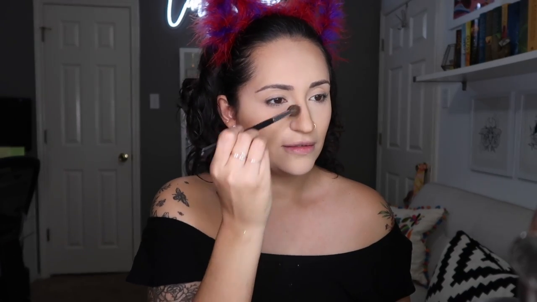This just gives your nose a bit more definition, depending on the shape of your nose or what you want it to look like. It can look a bit harsh, so if you feel that it looks harsh, go ahead and take a powder brush and just blend it all in.